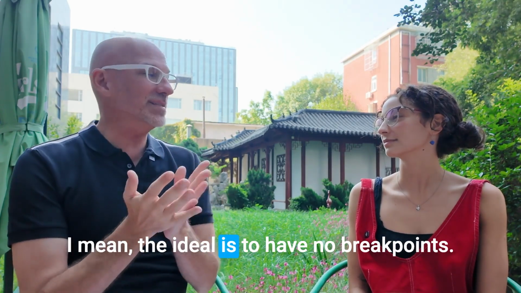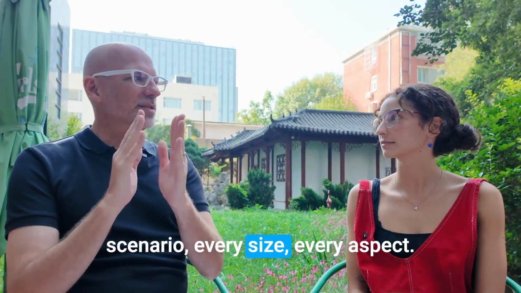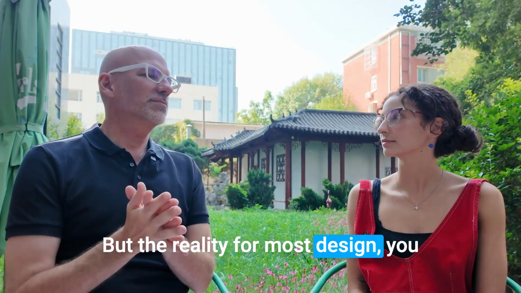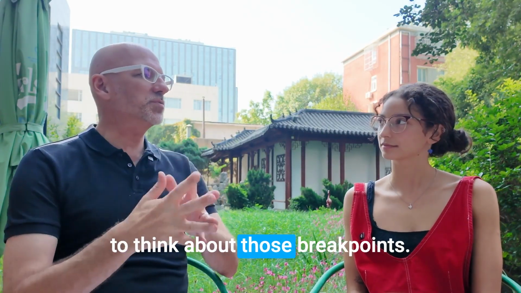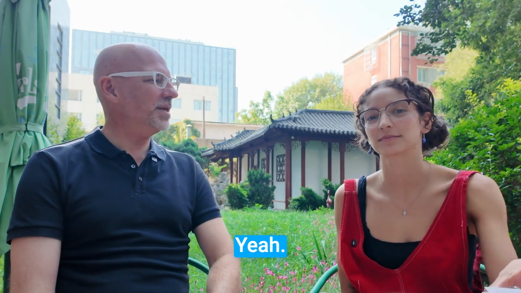I mean, the ideal is to have no breakpoints. Your design accounts for every scenario, every size, every aspect. But for most design solutions, there are constraints. And with those constraints, you have to think about those breakpoints. Cool. I like that. That's very useful.